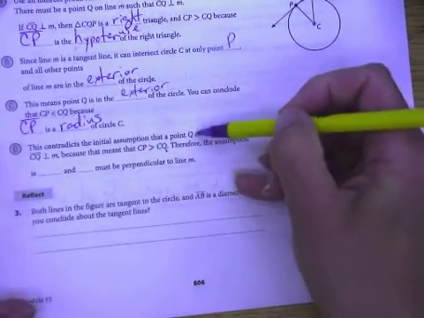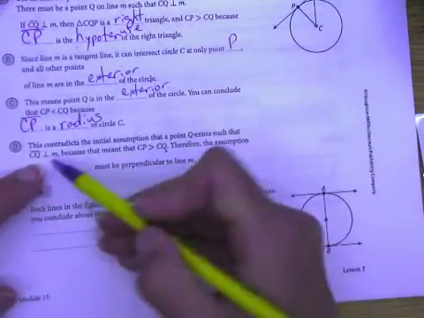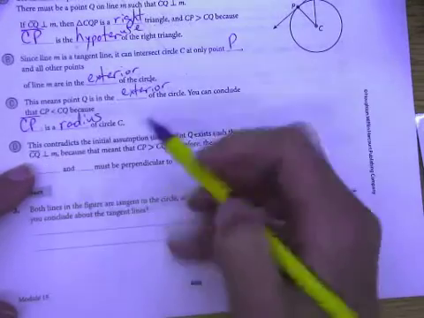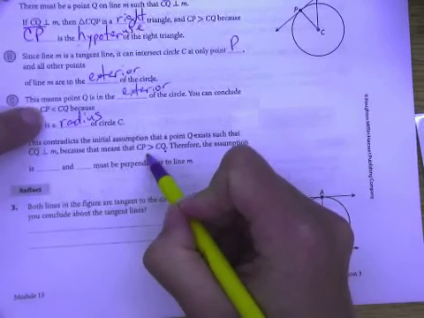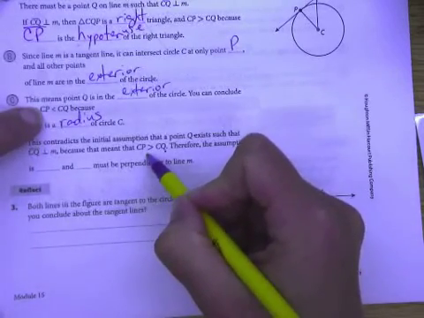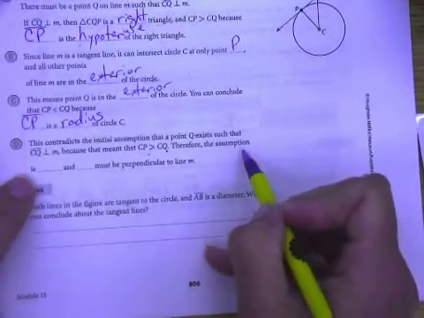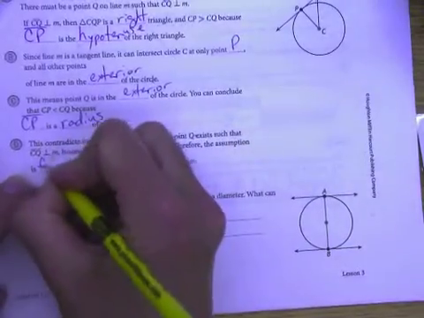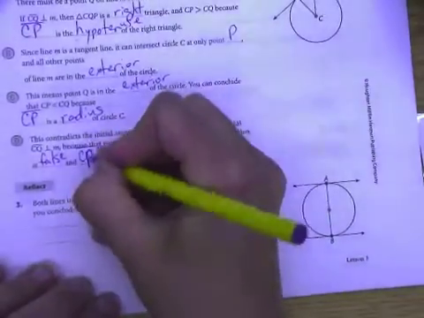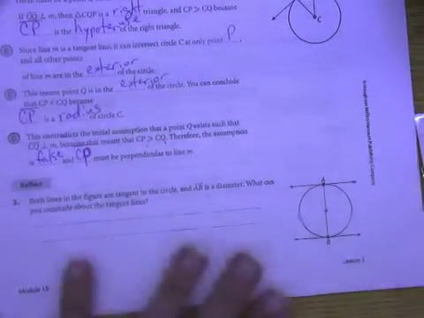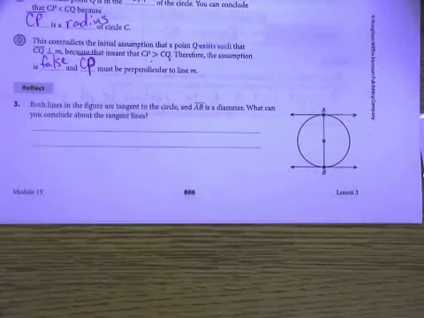So let me go through that one more time because I would absolutely understand if that was a little bit hazy. When we assumed that there was another point Q such that CQ would be perpendicular to M, that meant that CP would be greater than CQ. But we just showed that CP has to be less than CQ. So this is a contradiction. Therefore, our original assumption is false, and CP must be perpendicular to line M.